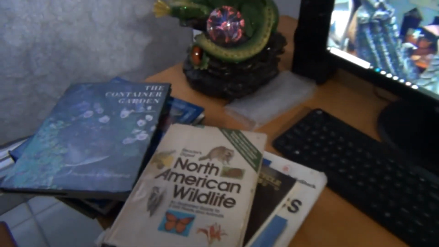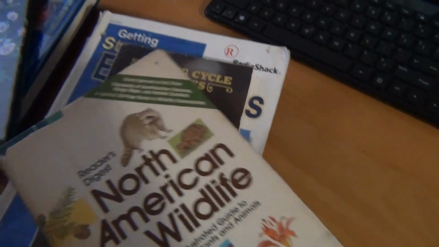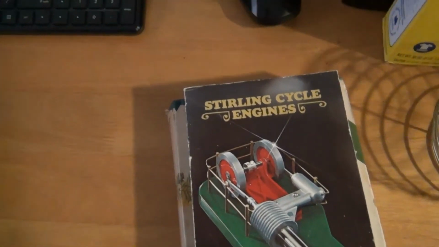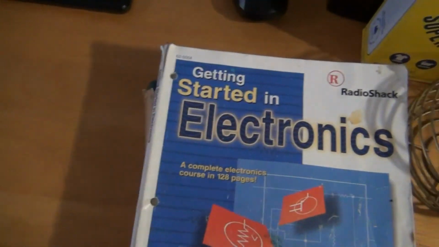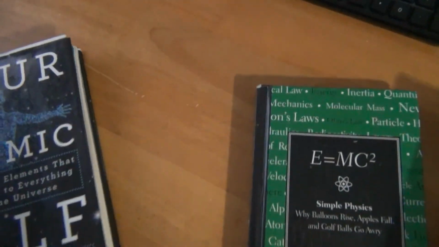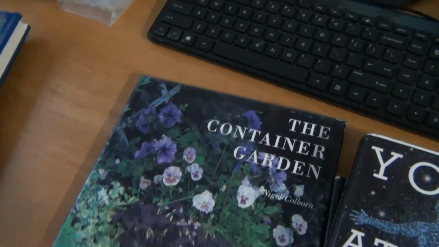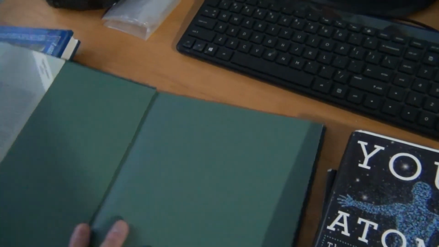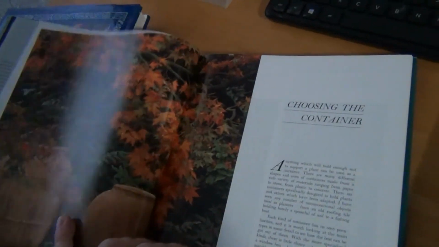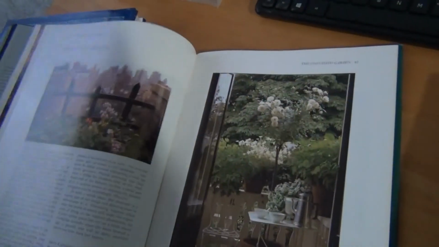Just bear with me now, I'm trying to get everything together. Show you some of the books we're going to cover. I'll show you my wildlife book. We're going to do some more Stirling engines. I got some different ones we're going to try. More on electronics, physics. We're going to cover your atomic self, and of course we're going to get into all the garden books. You may be stuck at home, you may have to grow your own food and stuff like that. I'm going to show you guys how to do that really fast.